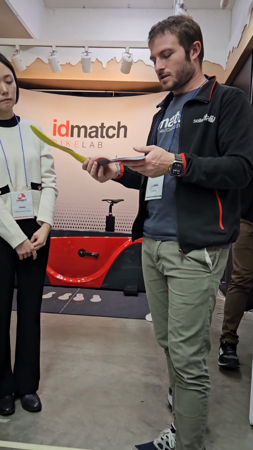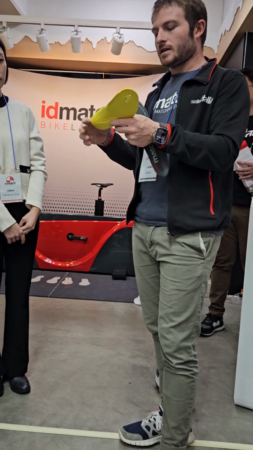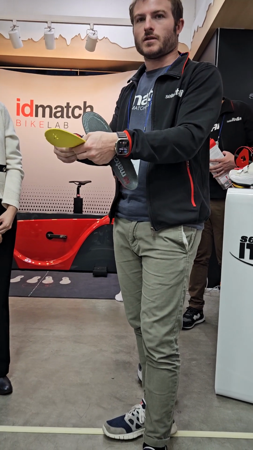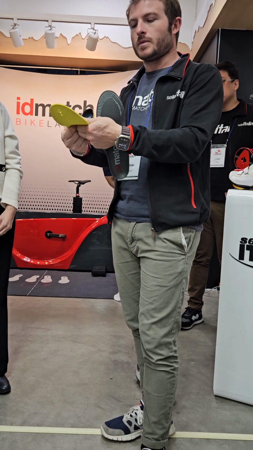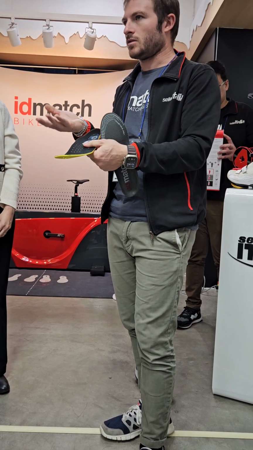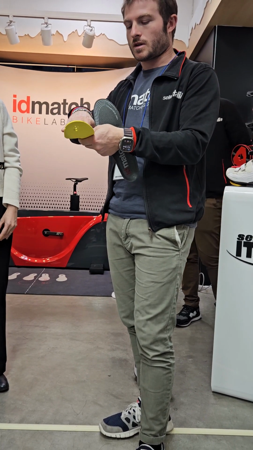The comparison is, one, this footbed is super soft. So obviously if the foot has a particular behavior, the footbed collapses. So there is no architecture, no structure.